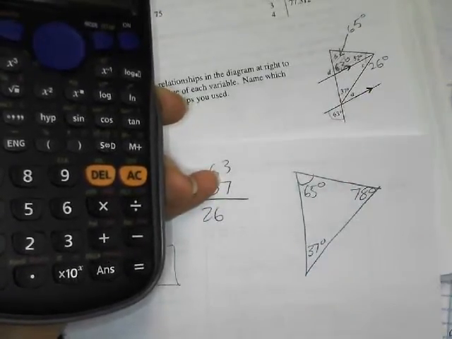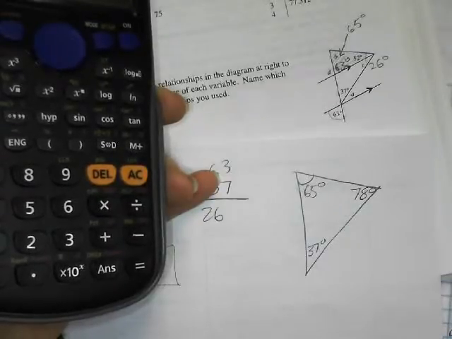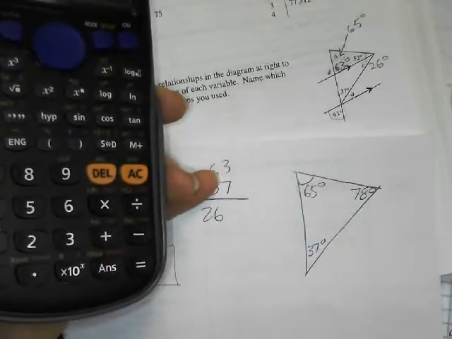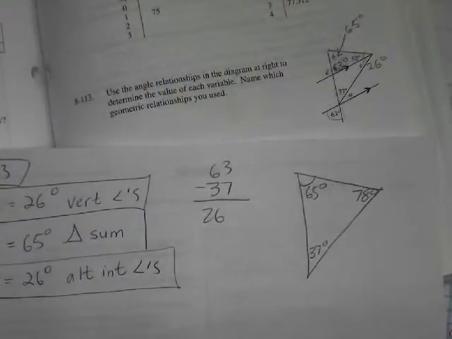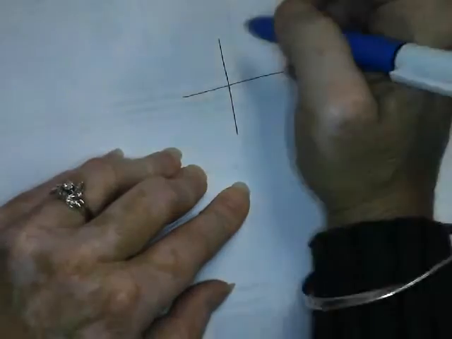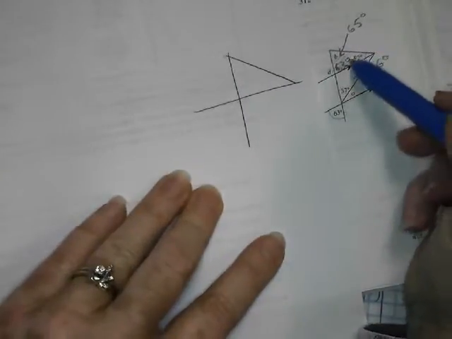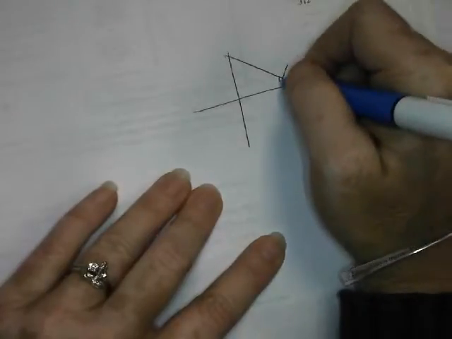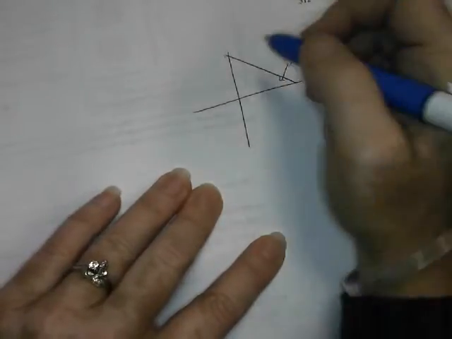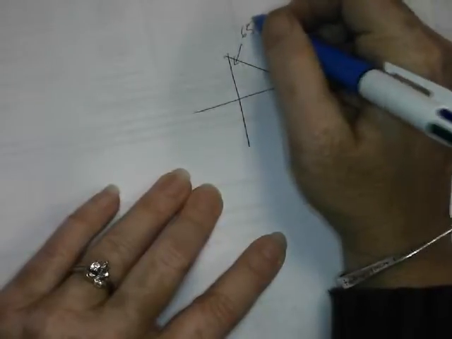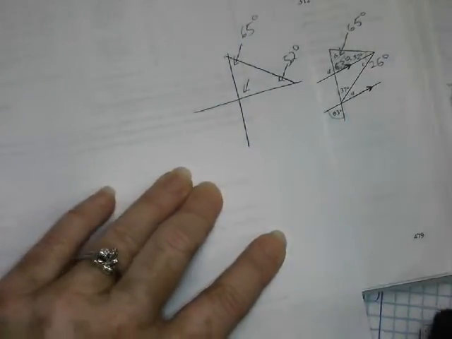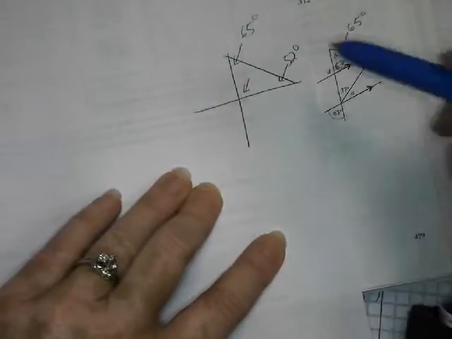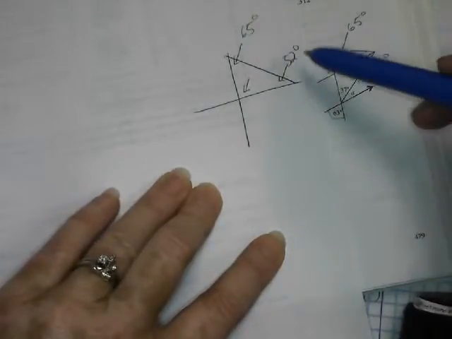No, it's not. That's not 63. Why not? Because they're not adjacent angles. The reason it's 63 though is because this thing is a triangle. So this and this, can you see what I'm trying to do here? Yeah. This corner is 52 and this corner is 65, and that makes this corner 180 minus 65 minus 52.